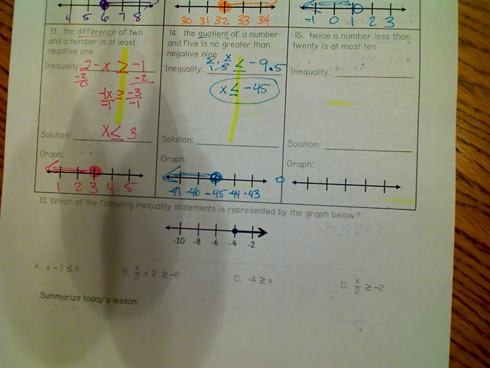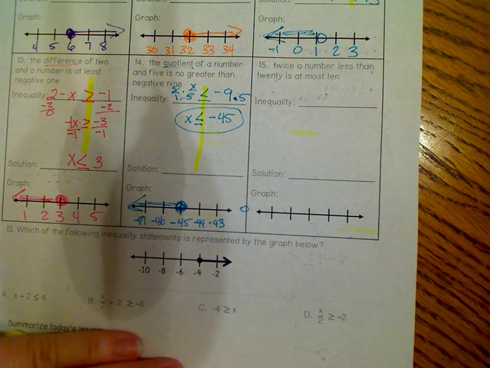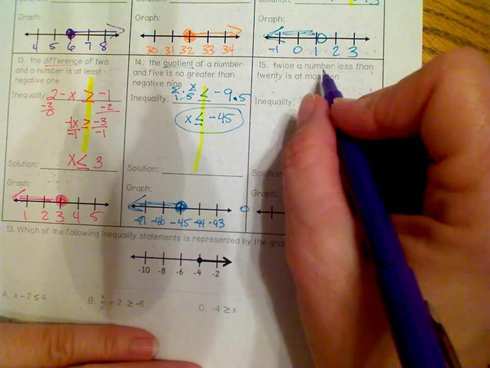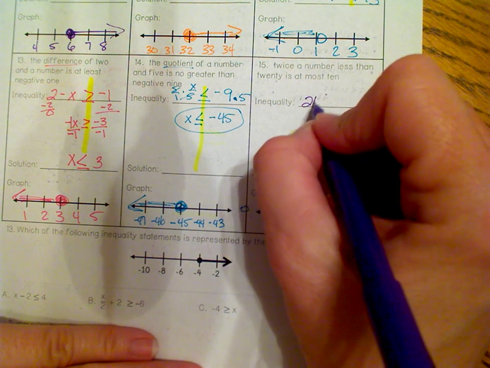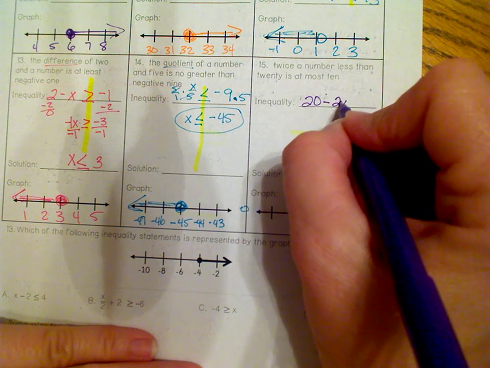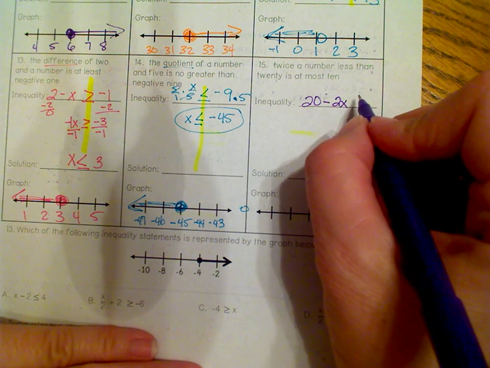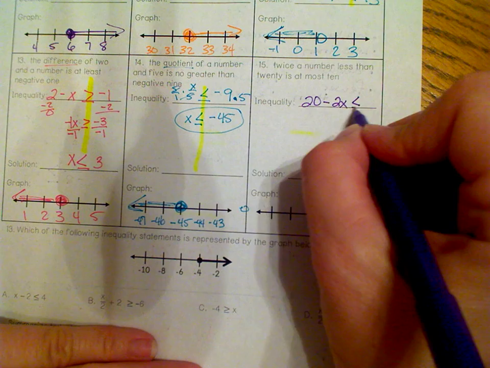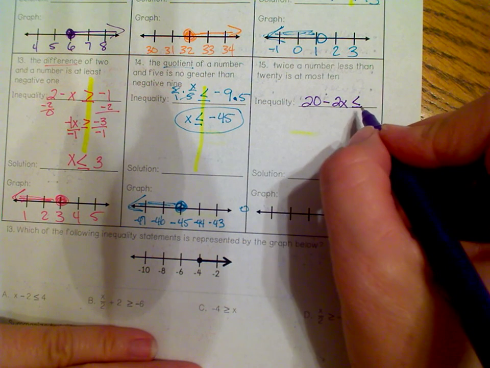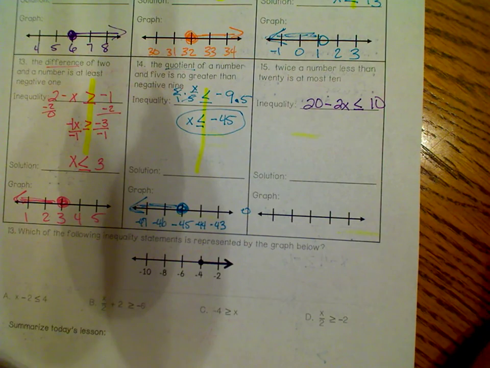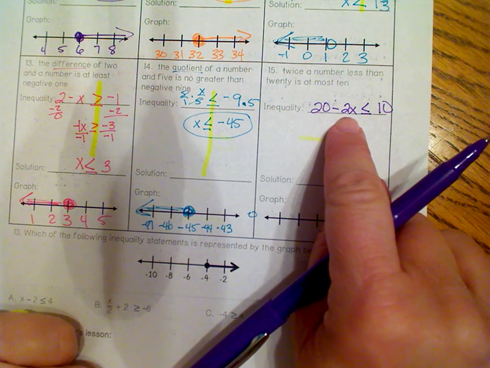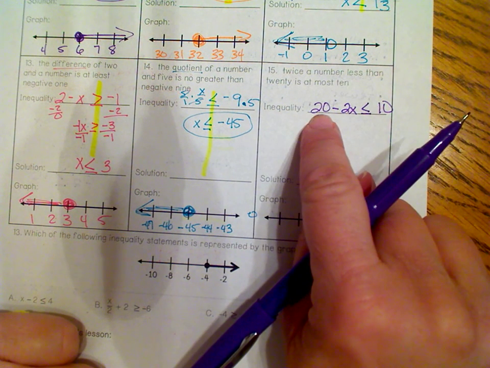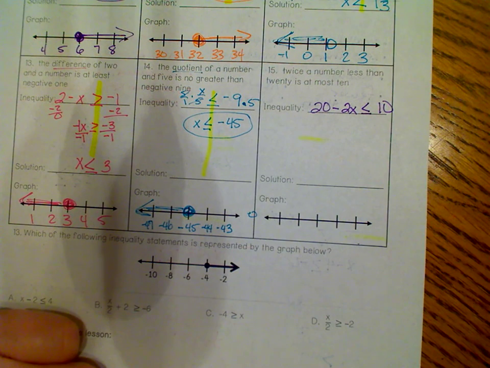All right, let's look at number 15. Twice a number less than 20 is at most 10. Okay, so twice a number less than 20. So 20 minus twice a number is going to be less than, at most, so less than or equal to 10. So twice a number less than 20 is at most 10.